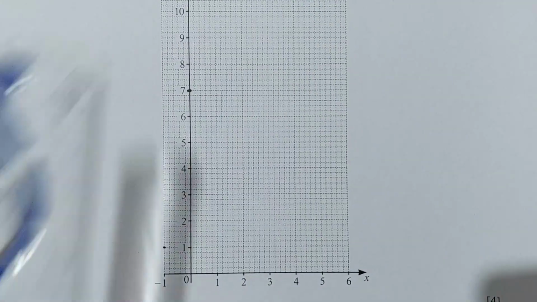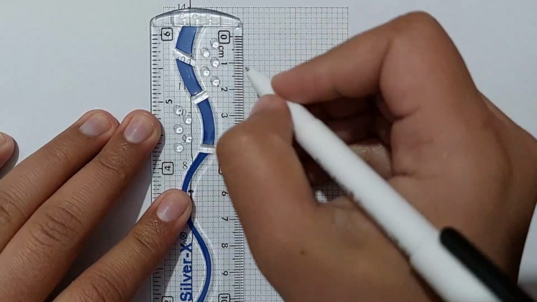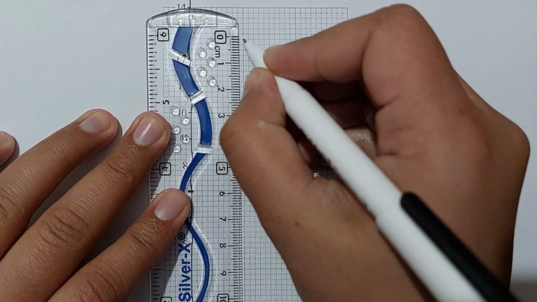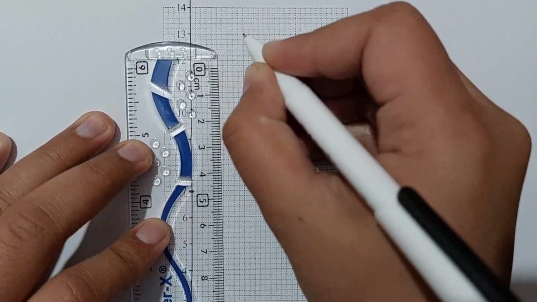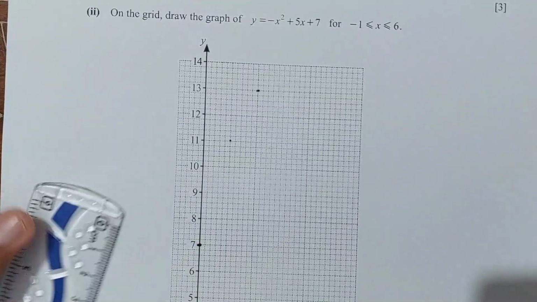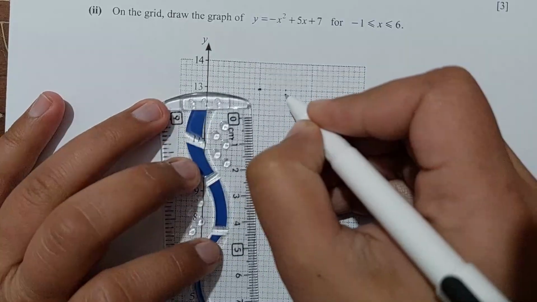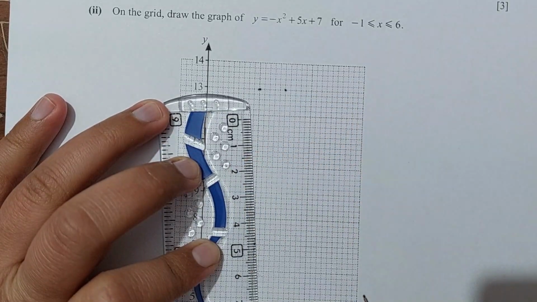2, it's 13. Okay, so this line is 2. Let me find out where is 13. This is 12 and this is 13. 3 is again 13. Okay, this is 3. We have 13. 4, it is 11.